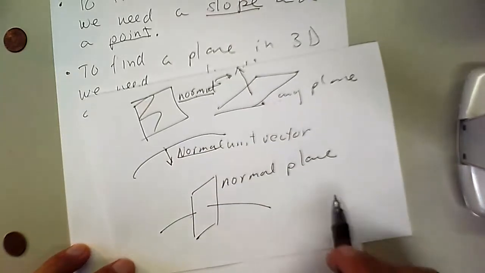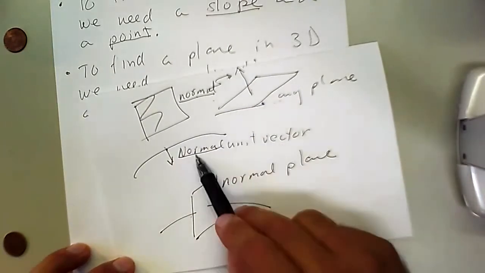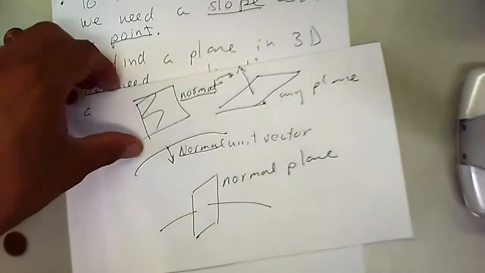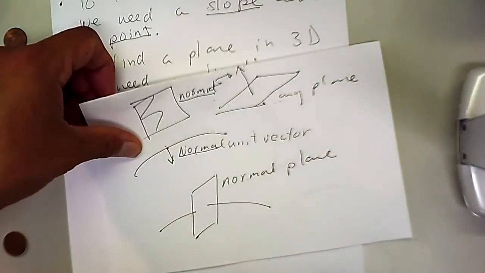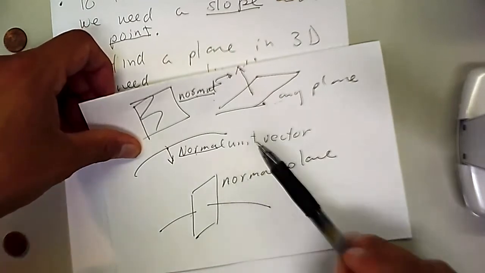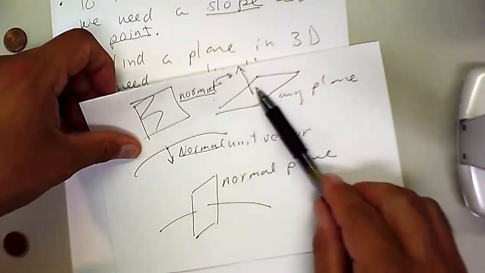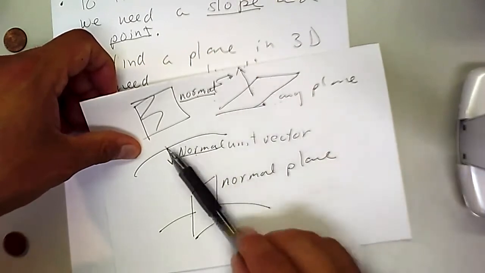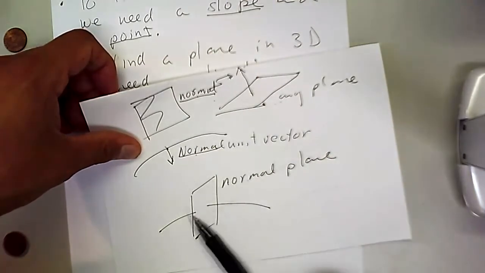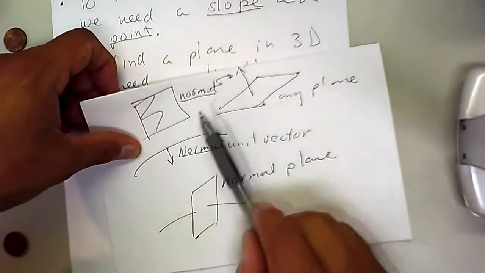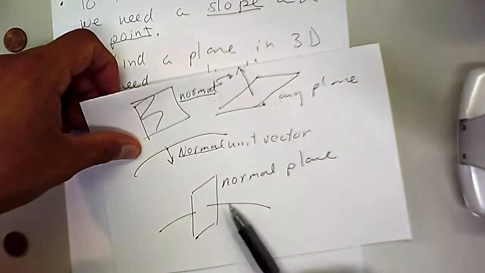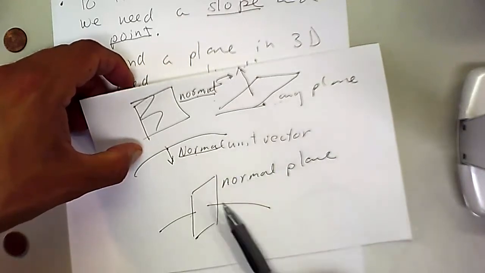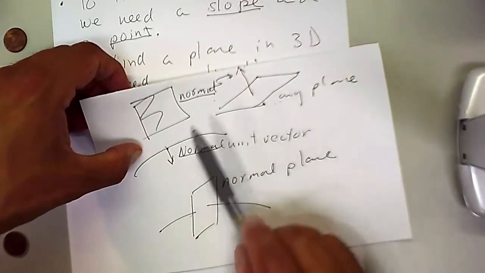So be aware that we're using normal for this, normal for that, and normal for the other. We're using normal in 3 different ways. The only thing that is somewhat similar is the idea of perpendicular. This is perpendicular to the plane, this is perpendicular to the tangent, this is perpendicular to the curve. But they are different things. Do not get confused with using normal for 3 different things.